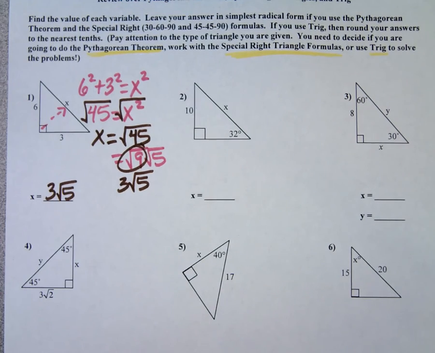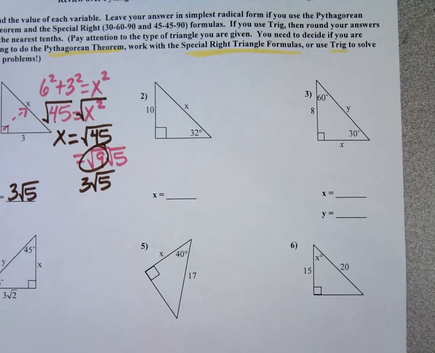So that's a little refresher on Pythagorean theorem. And if you get an answer that you can break down, you want to break it down. Okay, number 2. What's that look like? That would be trig. This is trig.